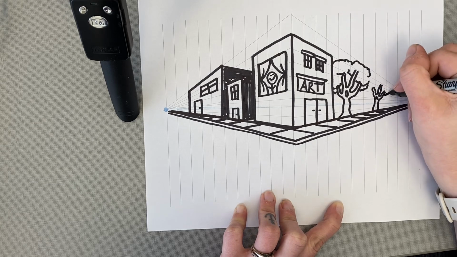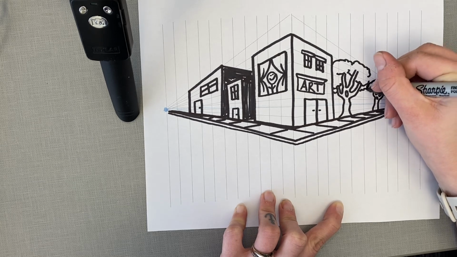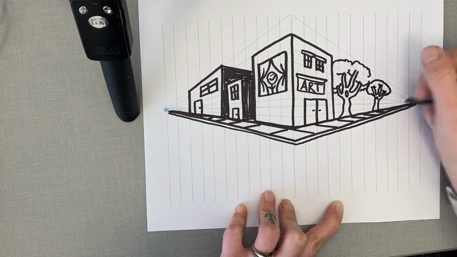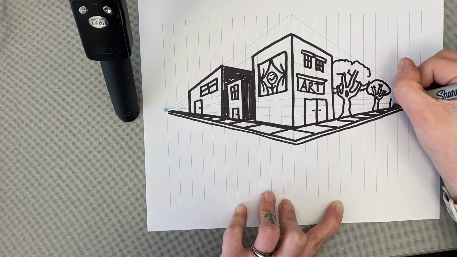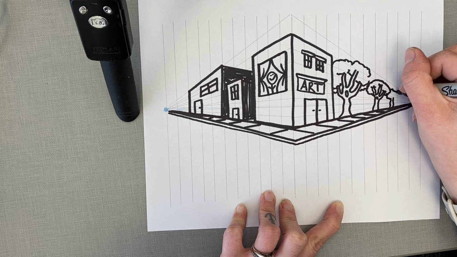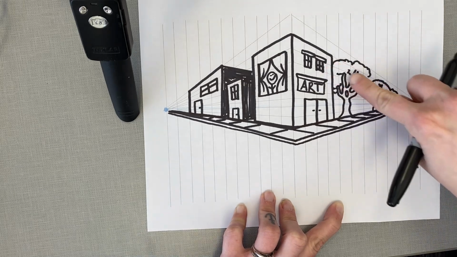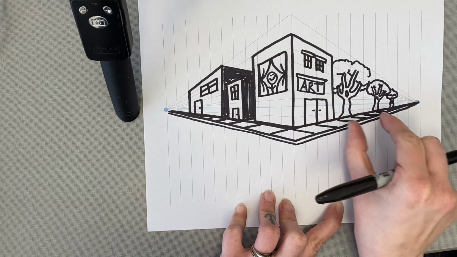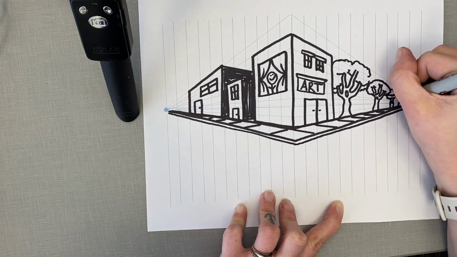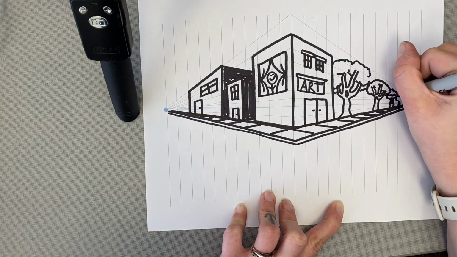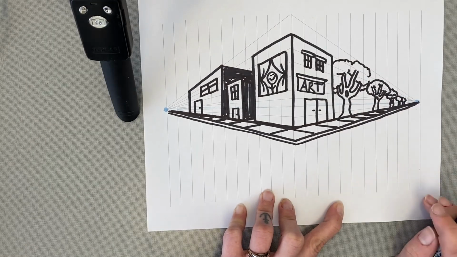Put a little hole in it for the birdies. Tree number 3, even shorter. See how they get shorter as they go back into space? They also get closer together. So if I were to do another tree, there goes my city block.